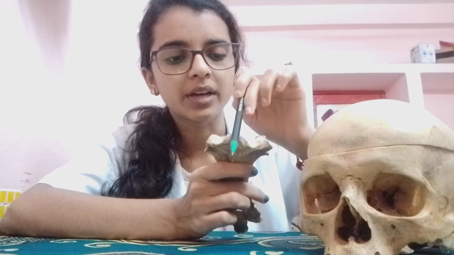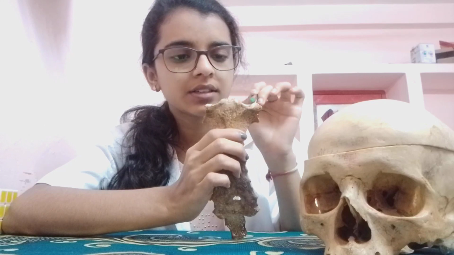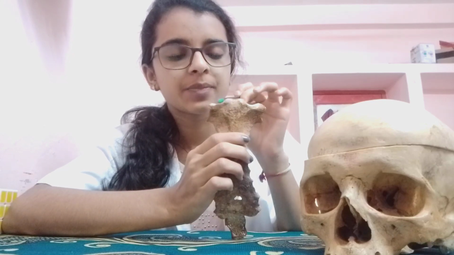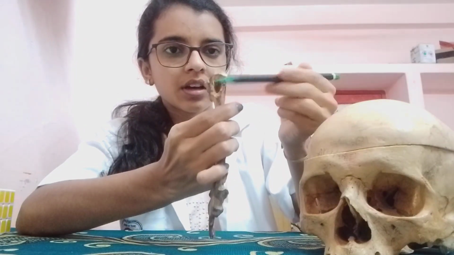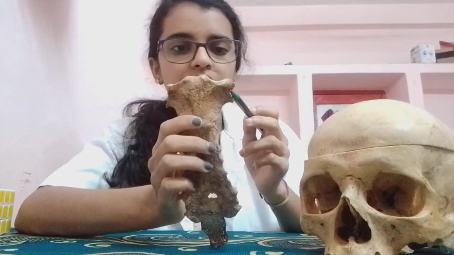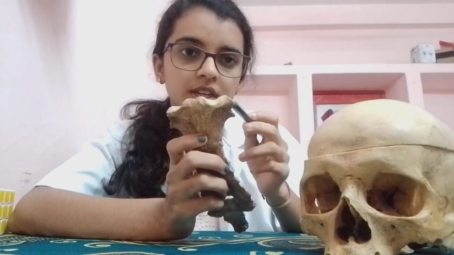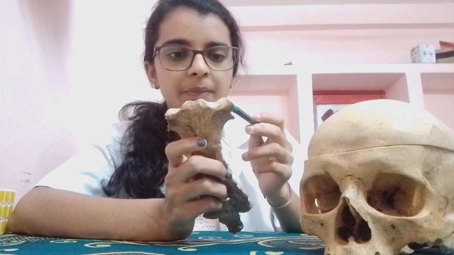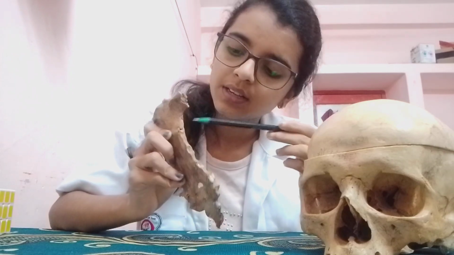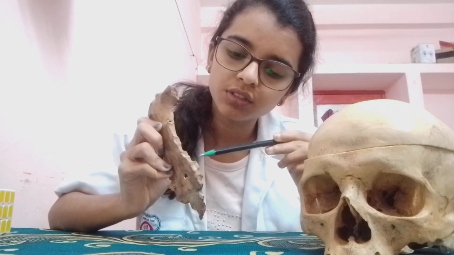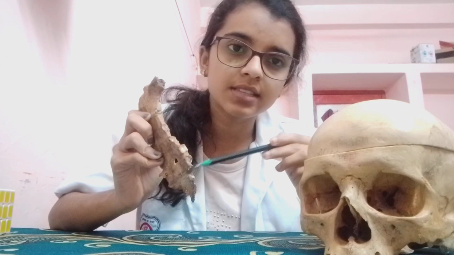Let us see the manubrium. Here is the notch called the suprasternal notch or the jugular notch. On both the sides, these are the clavicular notches. Here on both the sides, the notch for the articulation of the first costal cartilage, that is the first rib. Now these are the 7 notches: first rib, second, third, fourth, fifth, sixth, and this one is the 7th rib.